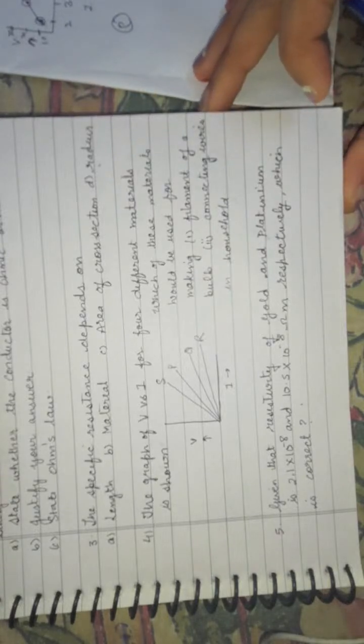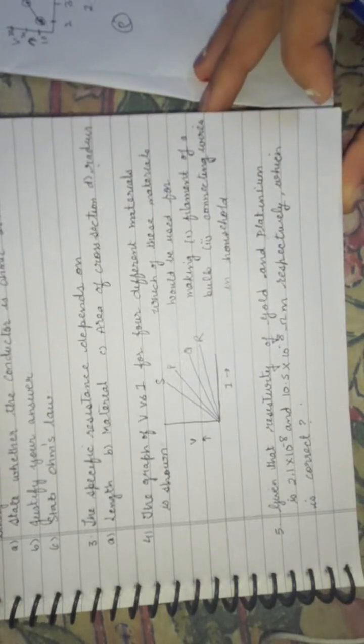The fourth question is quite interesting. This question is taken from one of this year's specimen papers of ICSE. And as I said, this video is useful for both CBSE and ICSE students. So the graph of V versus I for 4 different materials is given. Which of these materials would be used for making the filament of a bulb? Second part, for connecting wires.